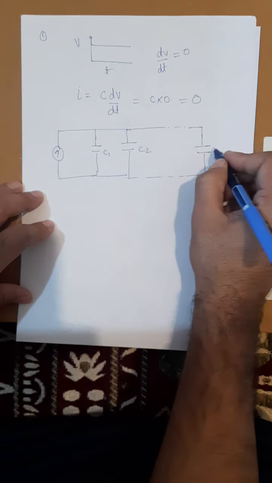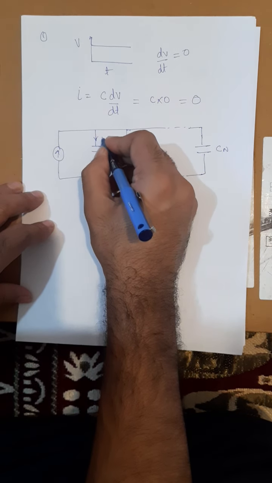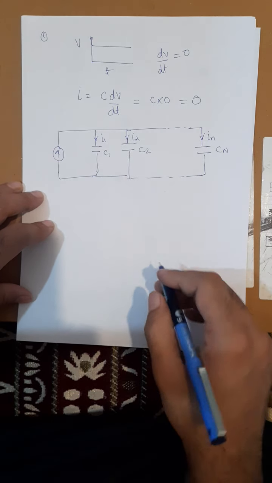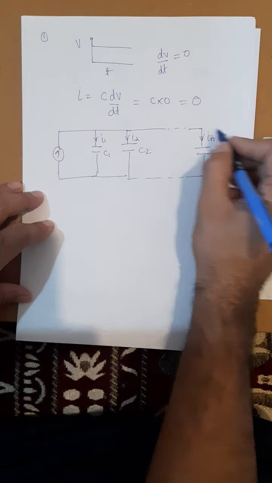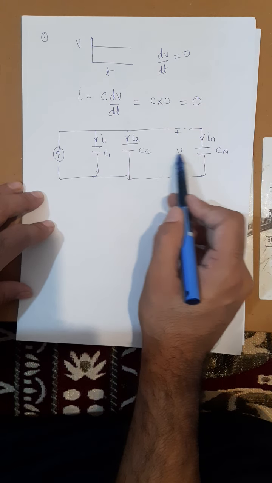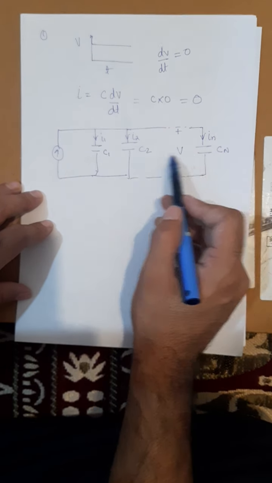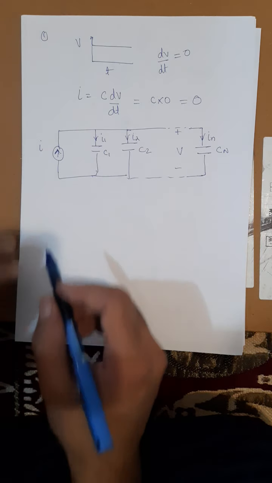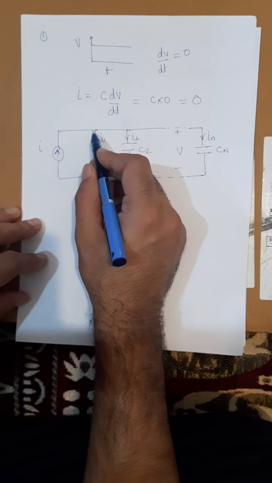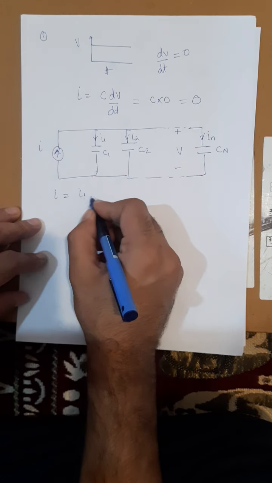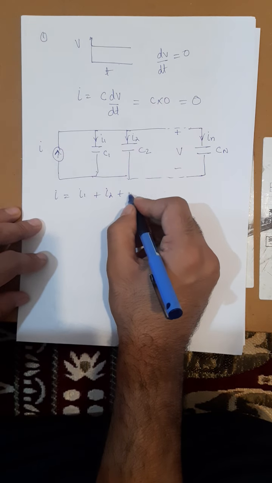C1, C2, Cn. Here the current is I1, here the current is I2, here the current is In. Suppose the voltage here is plus minus V. The same voltage is applied to all the capacitors because they are connected in parallel. And here I have a current source I. If you apply KCL, Kirchhoff's current law, at this node, I will be equal to I1 plus I2 plus In.